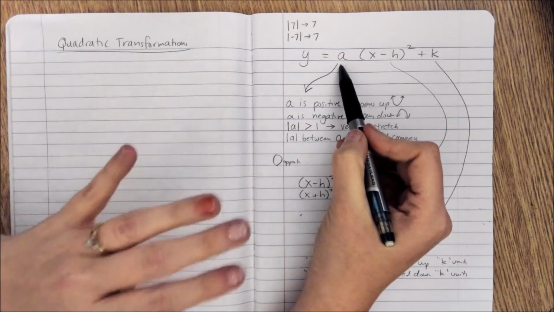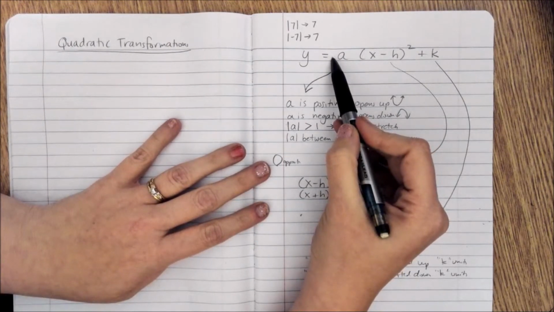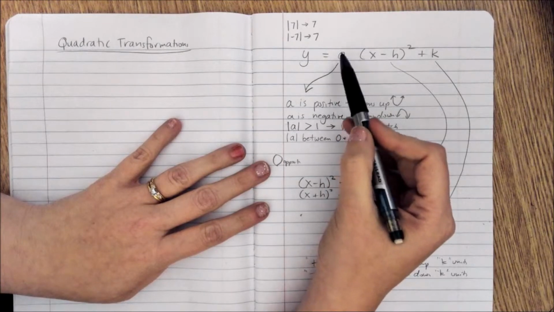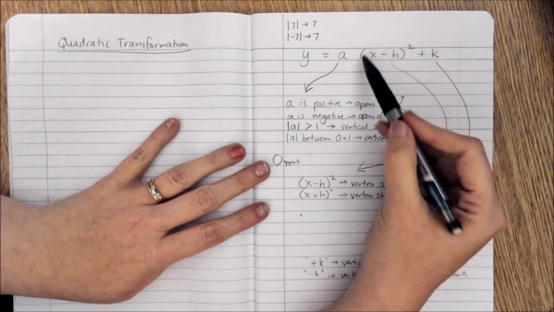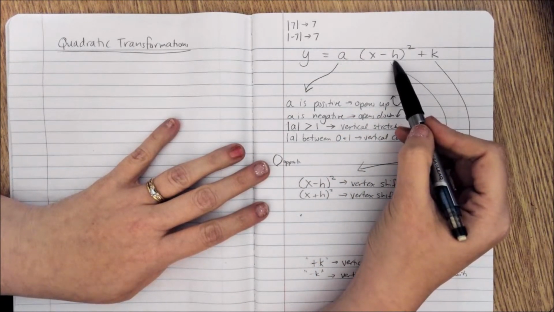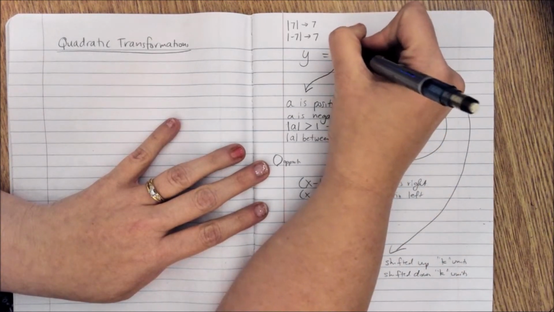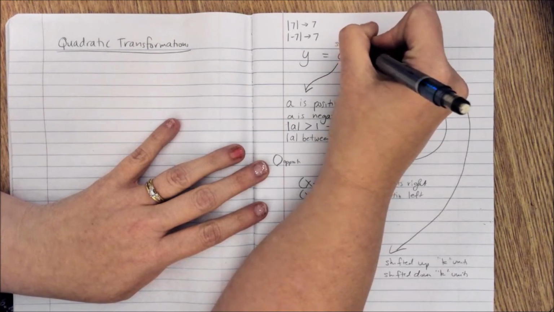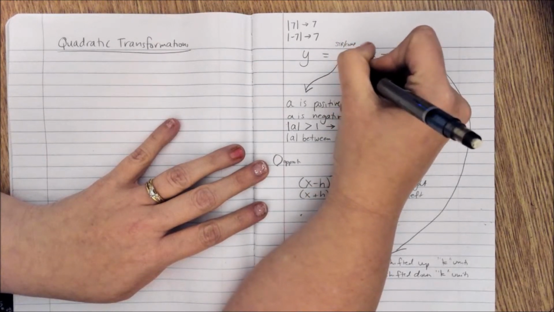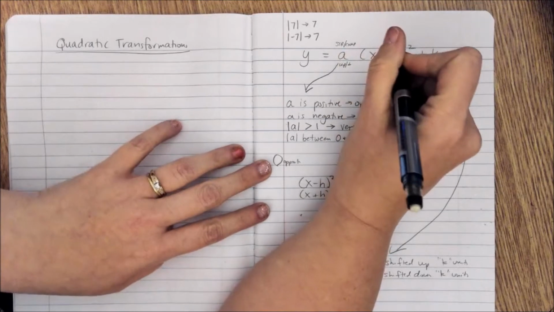Okay? So A tells me if I have a vertical stretch or compression. If it's positive, it's pointing up. If it's negative, it's pointing down. This part here tells me which way, left or right, I'm shifting. Okay? So this is stretch, compress, and up, down.